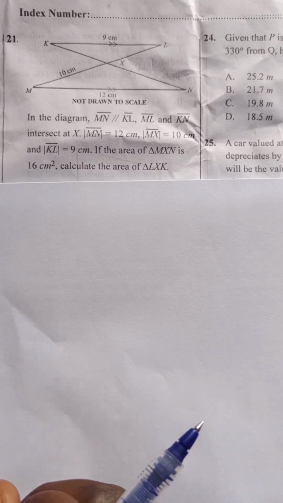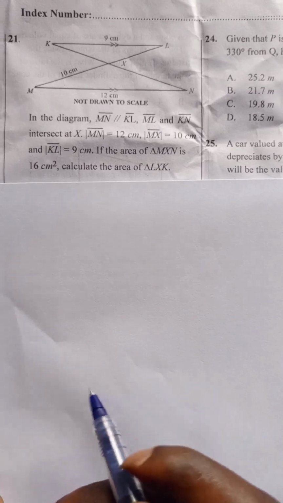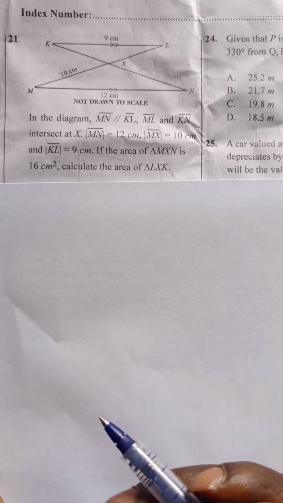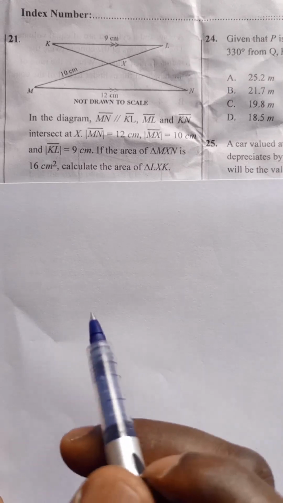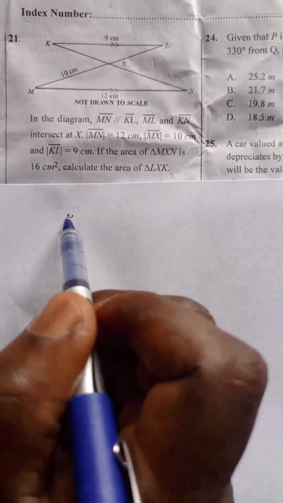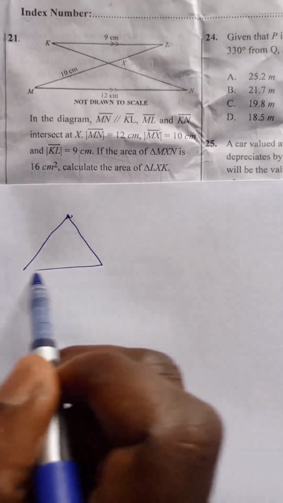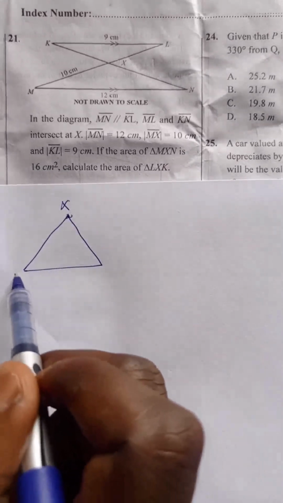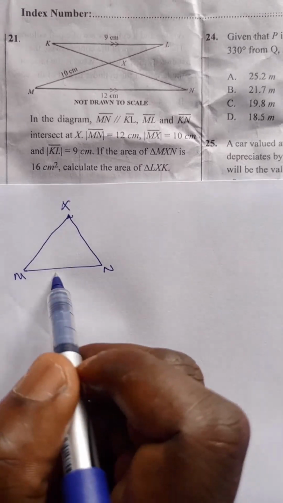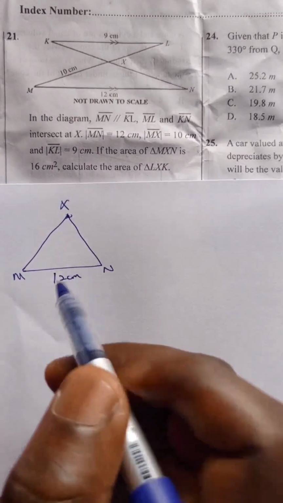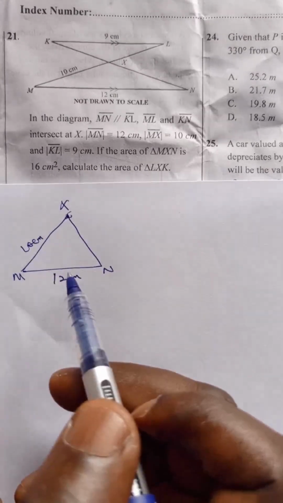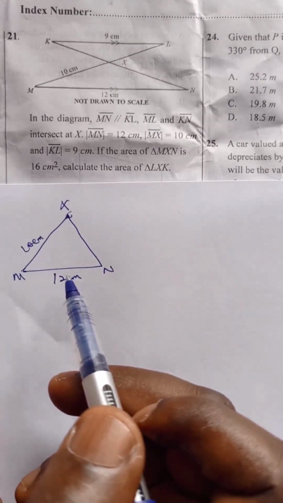Very simple and straightforward. The first thing you need to do is to draw out the two triangles. We have two triangles on top of each other. The first triangle is triangle XMN. When you draw triangle XMN, that's the first triangle. This line MN is 12 centimeter and line MX is 10 centimeter. That is for triangle XMN.